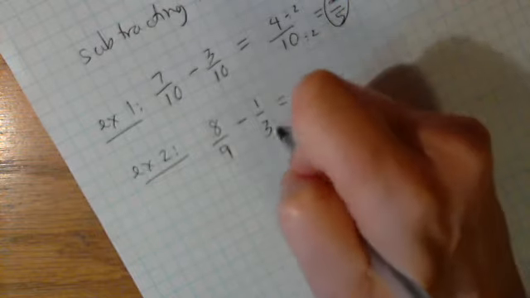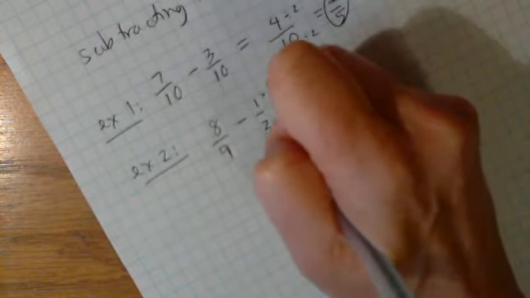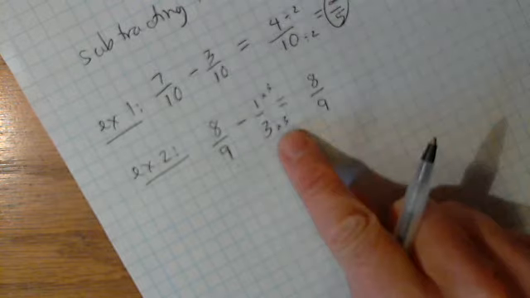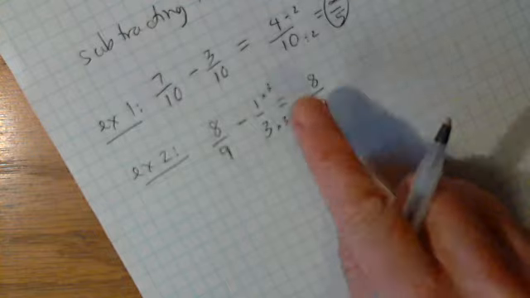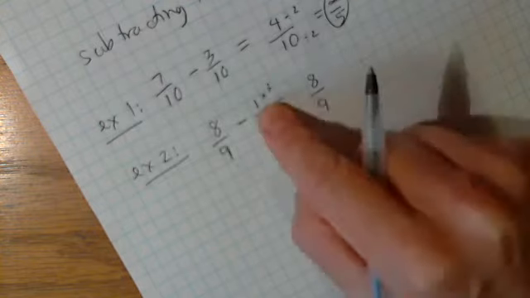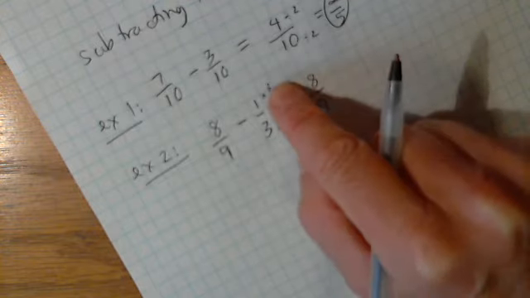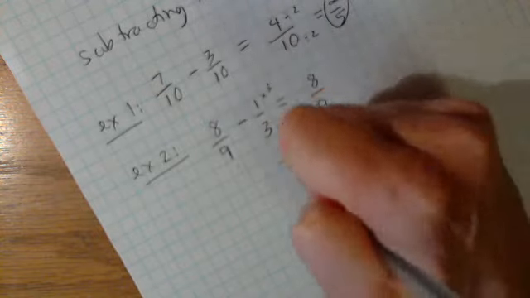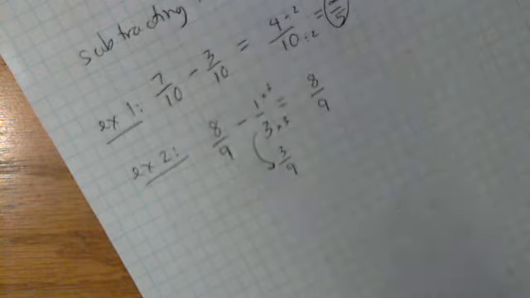Now the second fraction, how do I get to 9ths? I multiply by 3 on the denominator to get the 9, so I need to multiply the top by 3 also, to rewrite 1/3 as 3/9. These two are equivalent fractions.